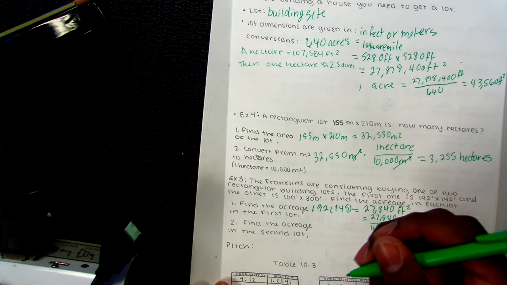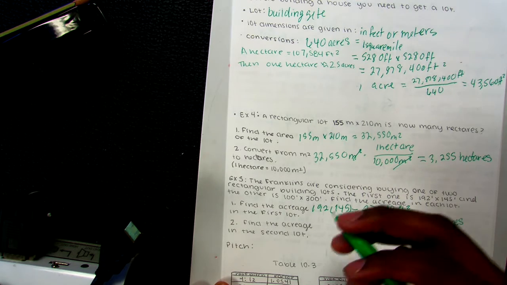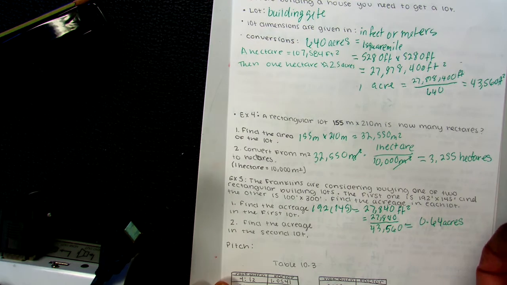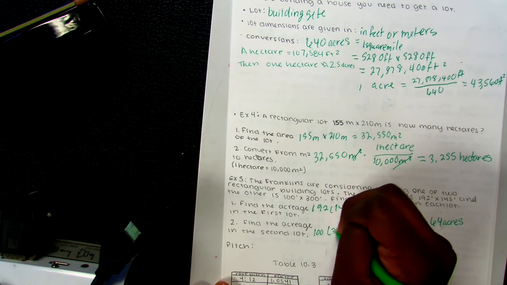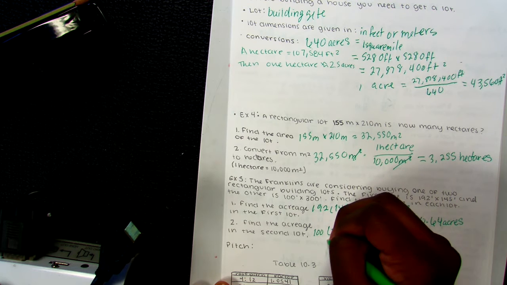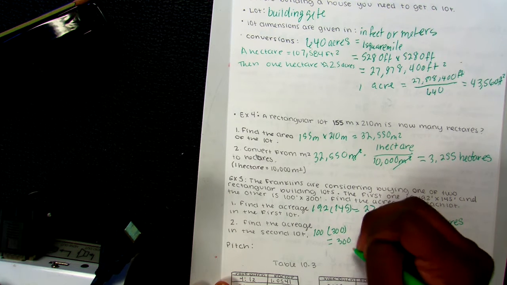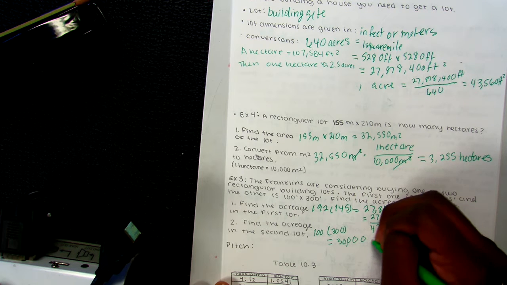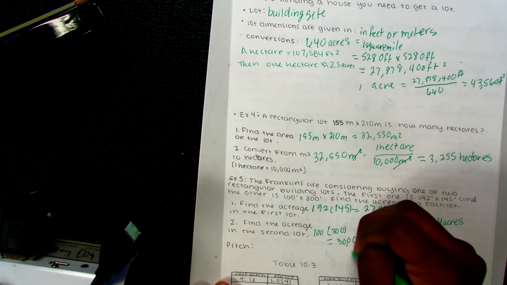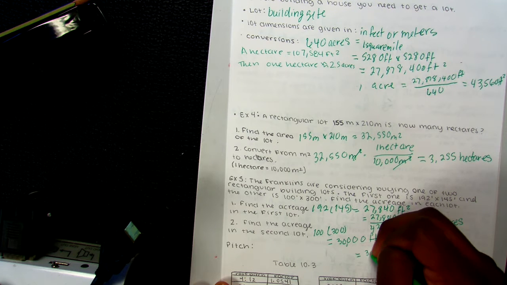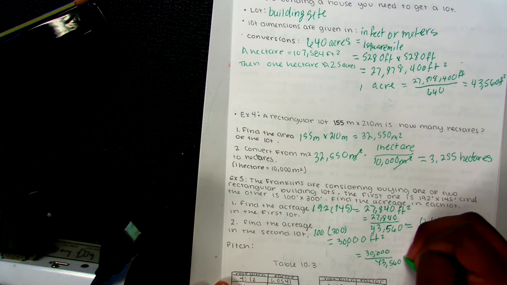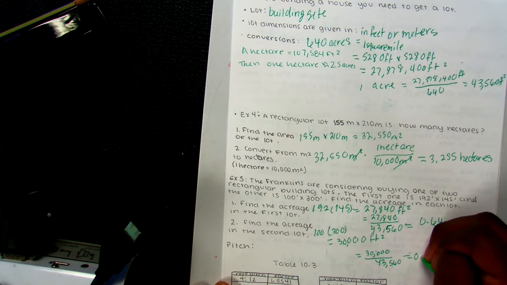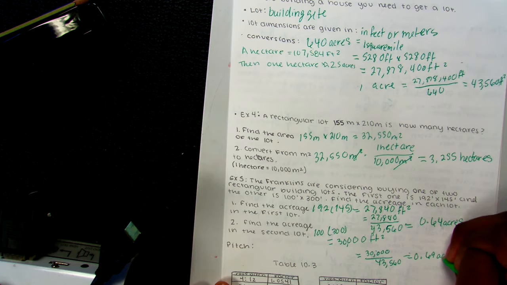Okay, now the second step is finding the acreage in the second lot. So we would take 100 times 300, which would be equal to 30,000 feet squared, and we would put 30,000 over 43,560, which would then be equal to 0.69 acres.